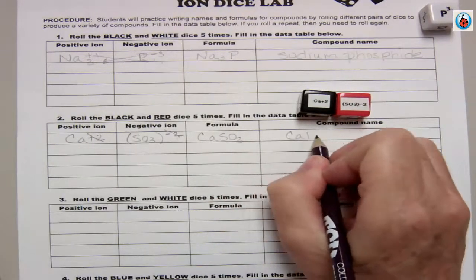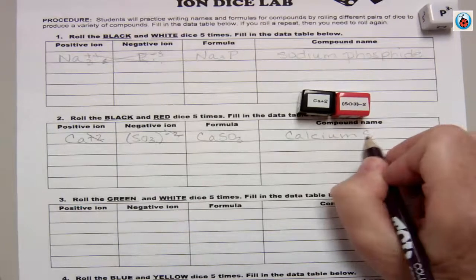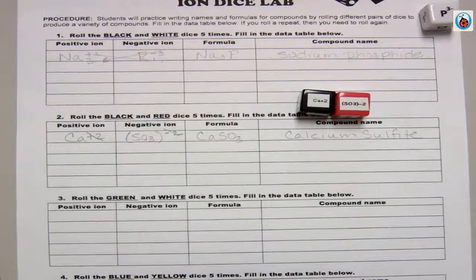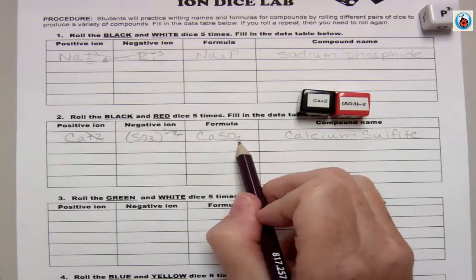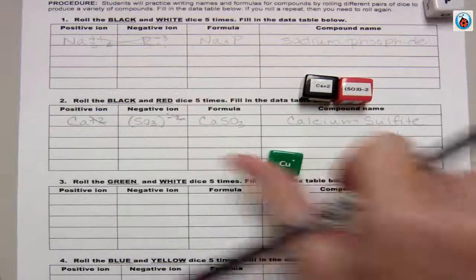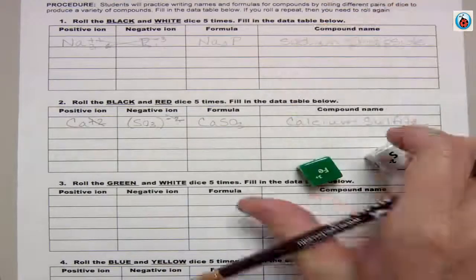Calcium, what's its name? Ca is calcium. And I already said that is sulfite. Don't get it mixed up with sulfate. Sulfate is SO4. Then we're going to roll the green and the white down here. So we will do that.